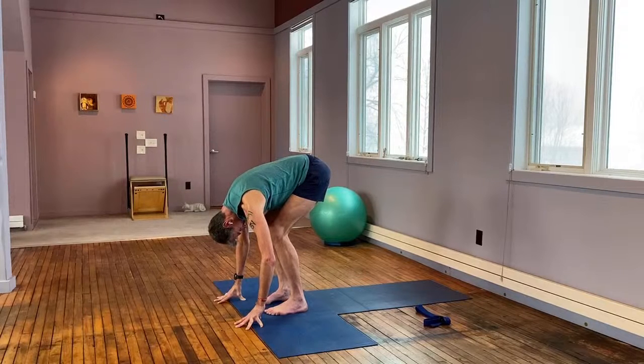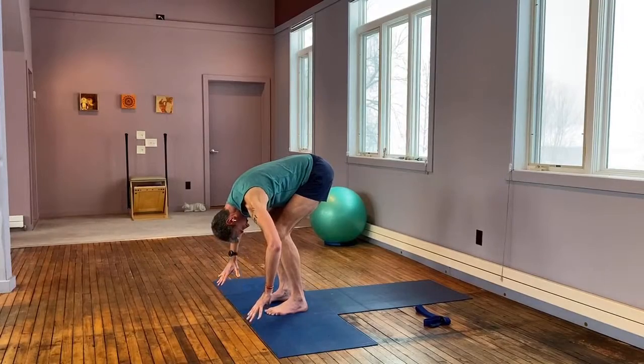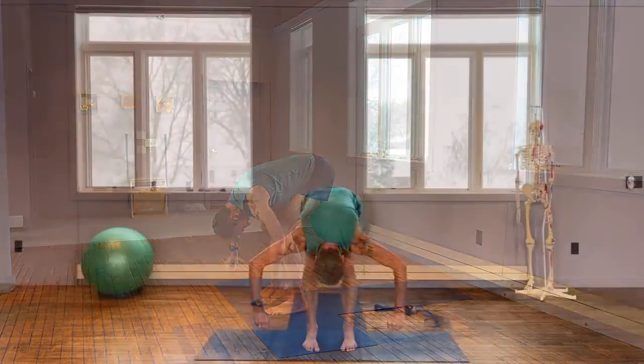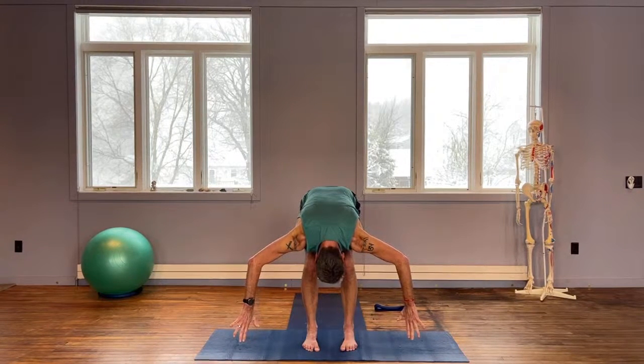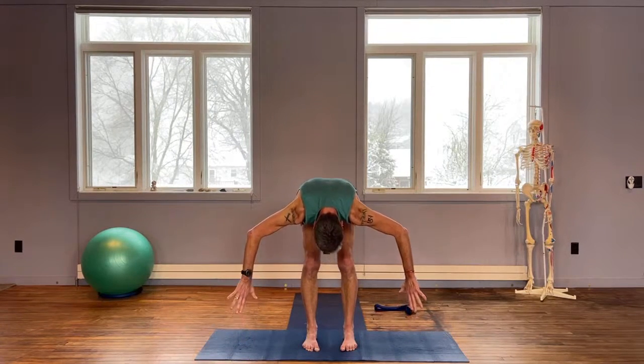So next transition, it might be a little bit abstract. Start by lifting your hands. Remember that feeling of pulling on the belt? So keeping that arm placement as you open your hands. And then with the next exhale, rolling up.